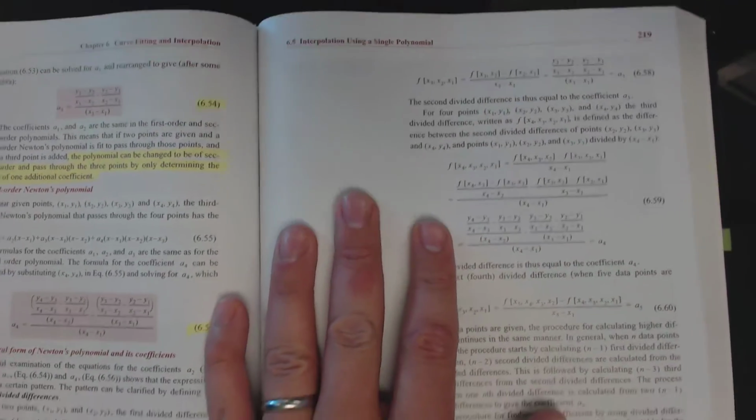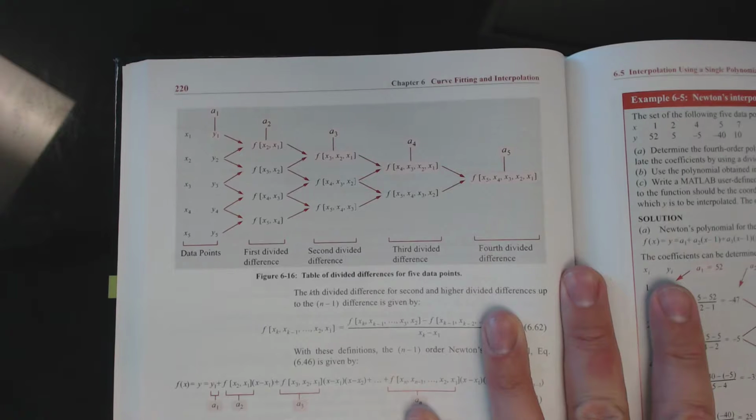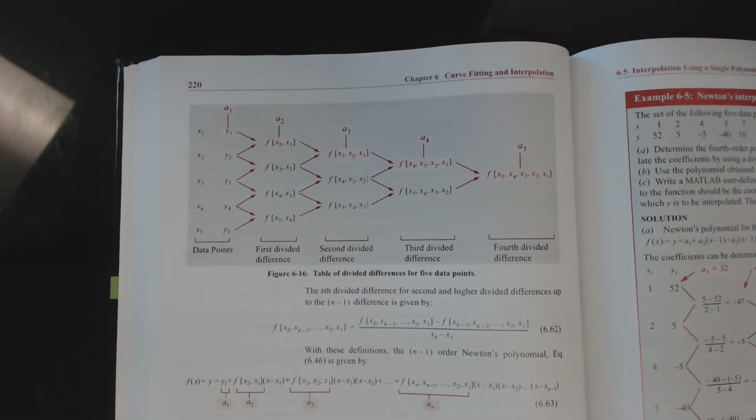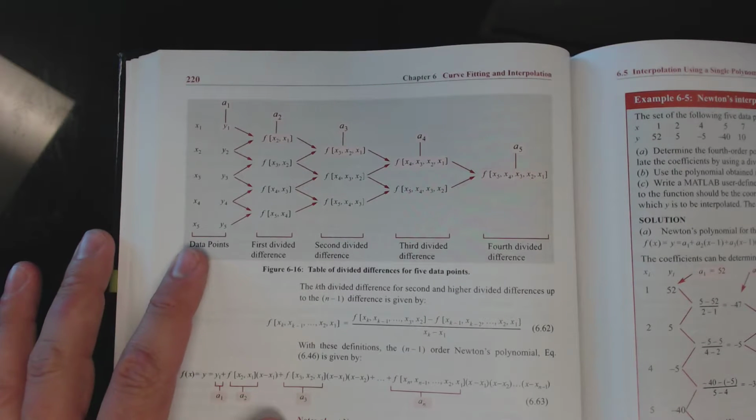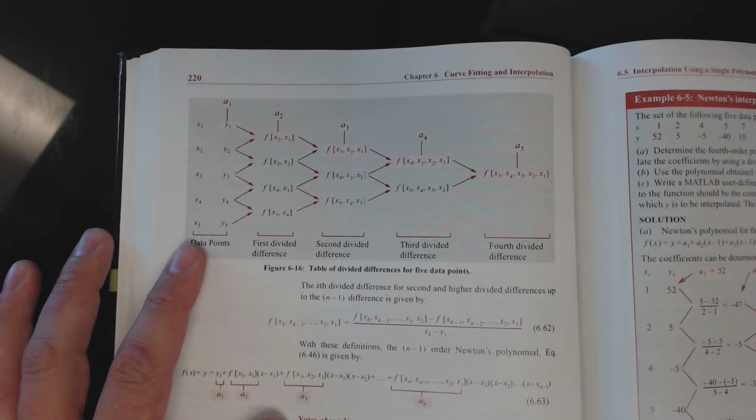You can continue on and analyze these forms. You can go up to A5, A6, A whatever you want. But to step in and discuss division trees, divided differences, Newton trees, whatever you might want to call these, is the perfect time to do it. This is a table that saves you much calculation.